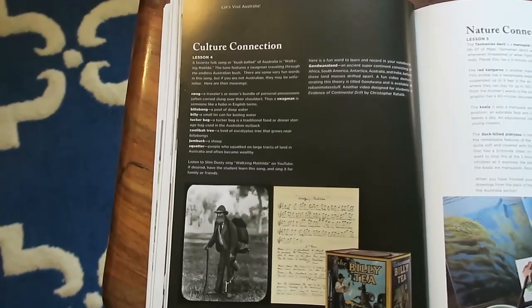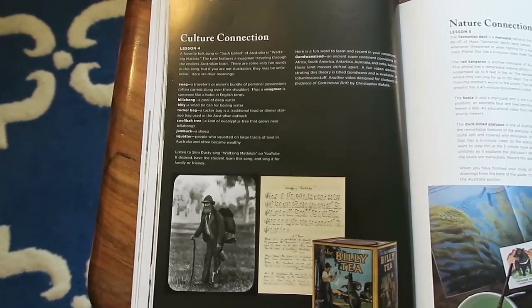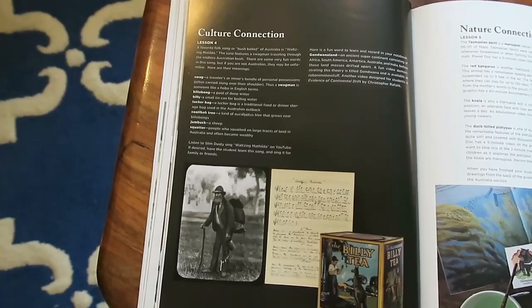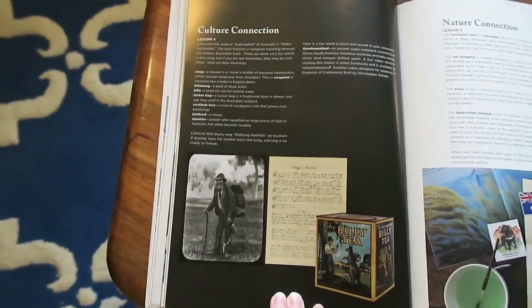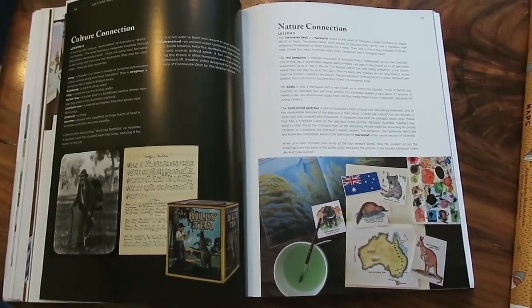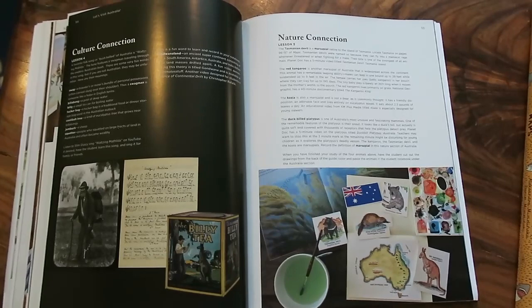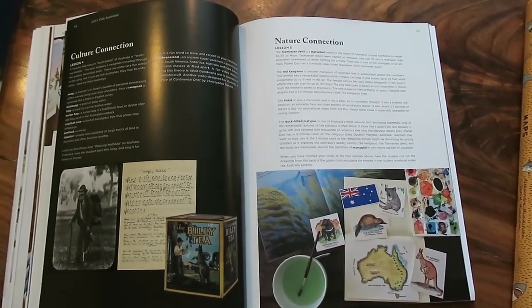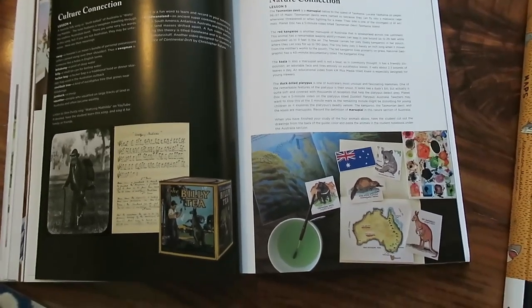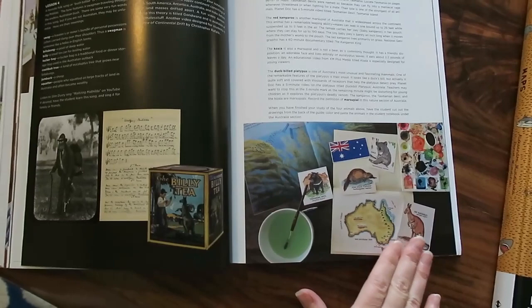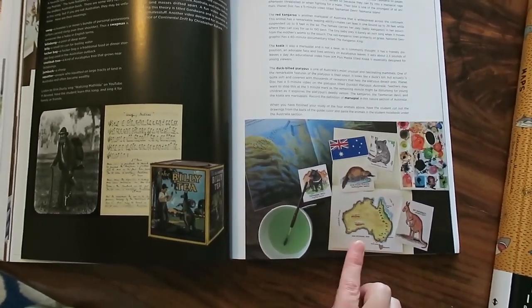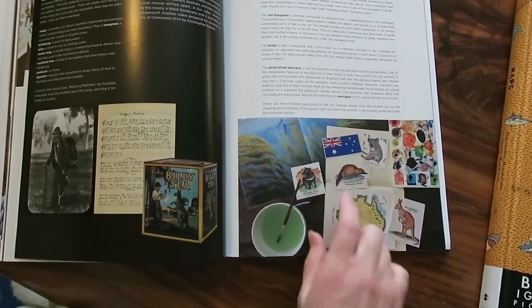Now lesson 4 is the culture connection. Lesson 4 is a folk song, and it has some great vocabulary to build your child's literacy and also music skills. Lesson 5 is the nature connection, and it goes over the Tasmanian devil, the red kangaroo, the koala, the duck-billed platypus, and it talks a lot about marsupials. And then there are these coloring pages in the back of the book that have all the animals. There's also coloring pages for the continent of Australia and the flag of Australia.